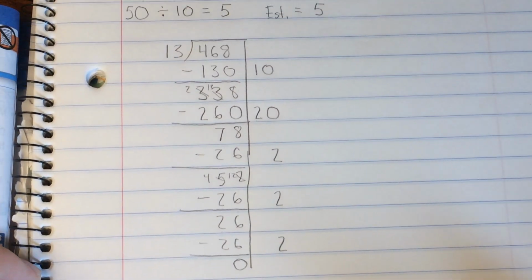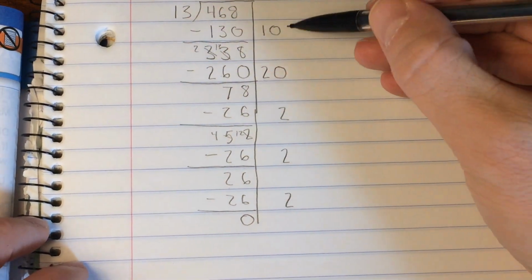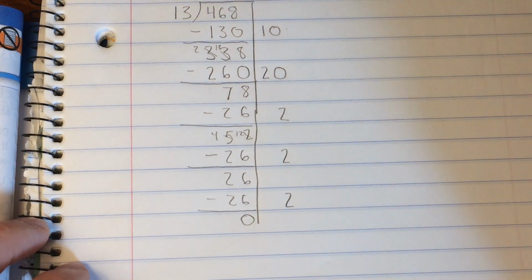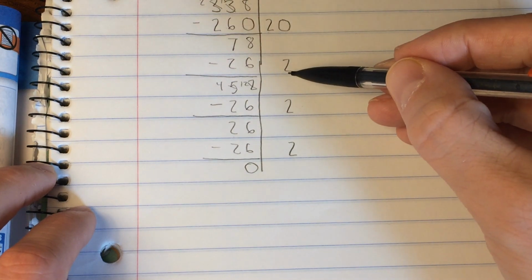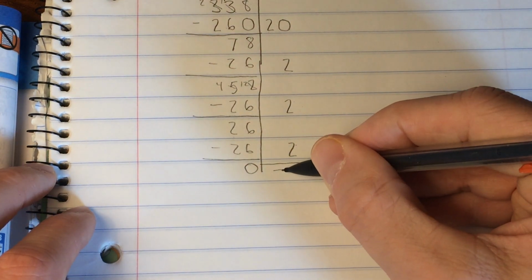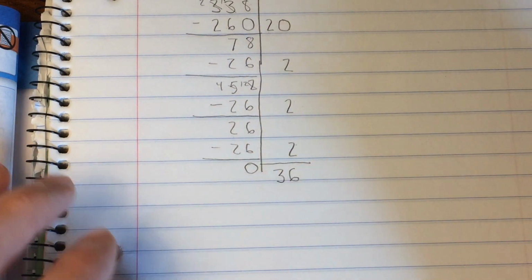All right, so let's take a look on the right-hand side. This is what we have, a 10, a 20, and then 3 sets of 2. 10 plus 20 is 30, and then 32, 34, 36. So we have an answer of 36.